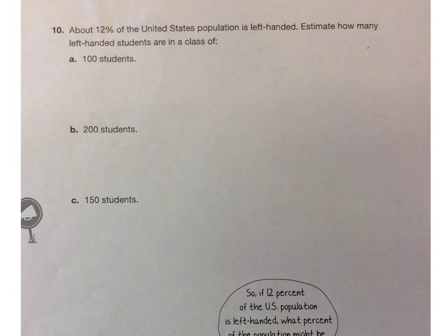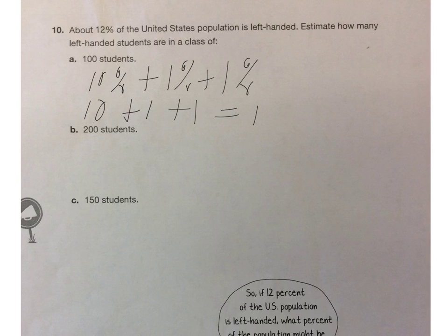So here's a practical situation where we're doing 12%. About 12% of the U.S. population is left-handed. Estimate how many left-handed students are in a class of 100. So this one's pretty easy to estimate because when you have 100, it's pretty straightforward. You do 10% plus 1% plus 1%. 10% of 100 is 10. You just divide by 10 and then divide 10% by 10, so that would be 10 plus 1 plus 1 equals 12.